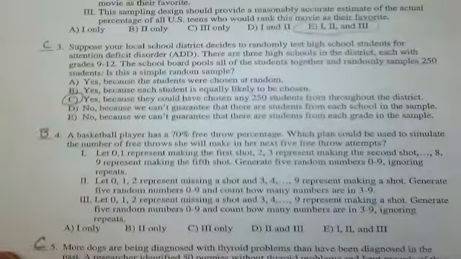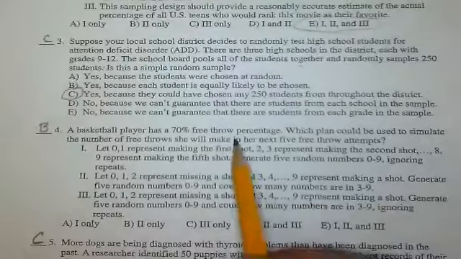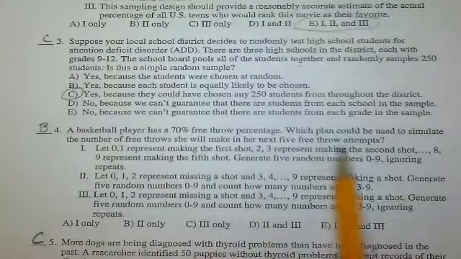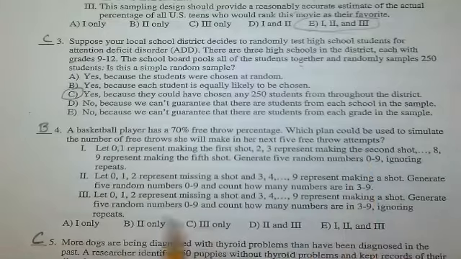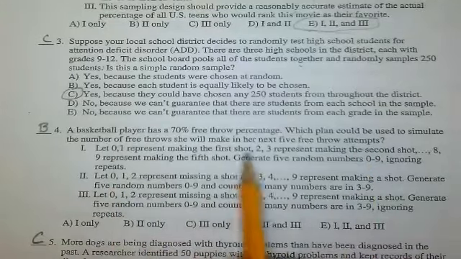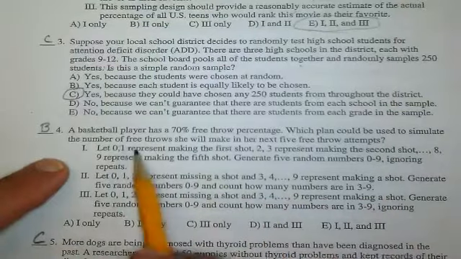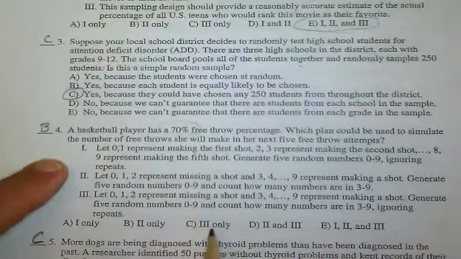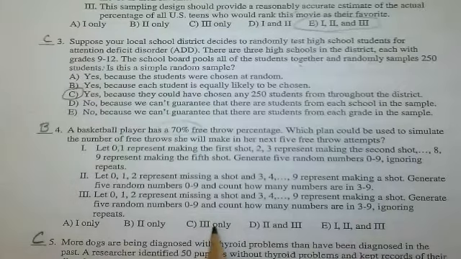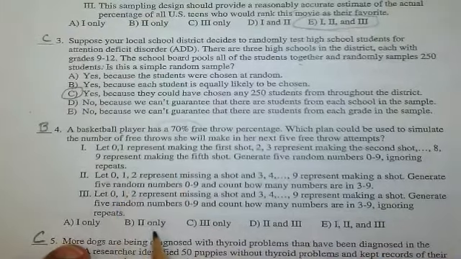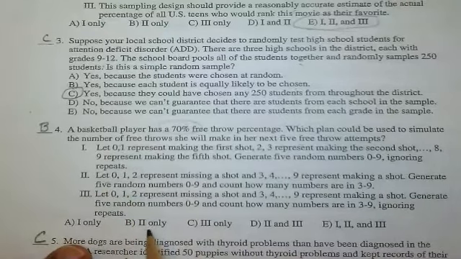Okay, part B. A basketball player has a 70% free throw percentage. Which is the best way to simulate the free throws of her next 5 free throw attempts? Let 0 and 1 make the first shot, 2 and 3 make the second shot. The answer to this is no, because we want 70% of the numbers to be makes. That means we want 30% misses, 70% makes. This is answer 2 here.